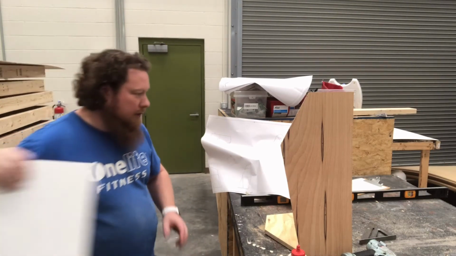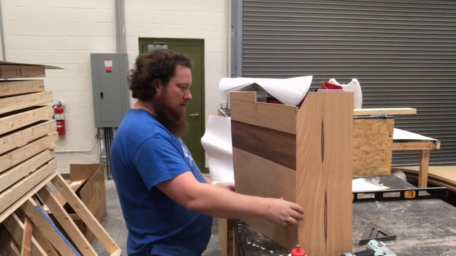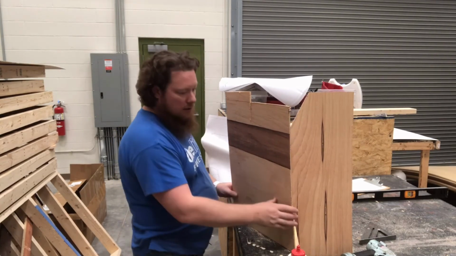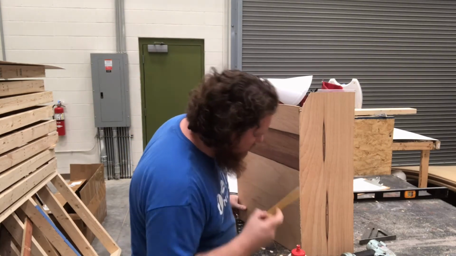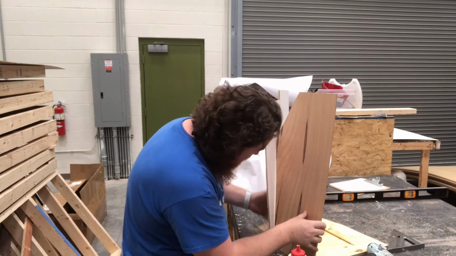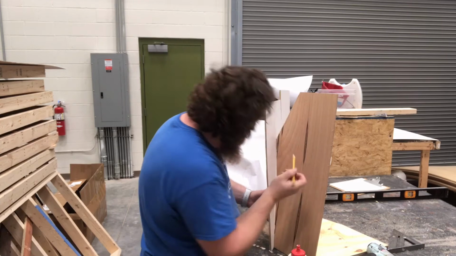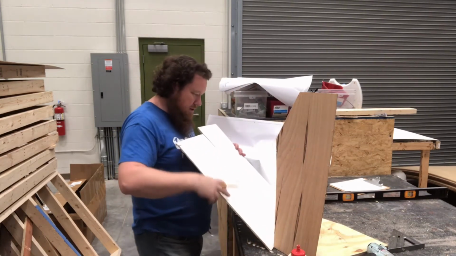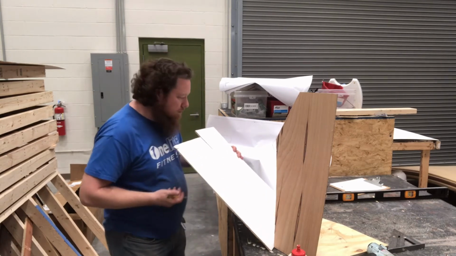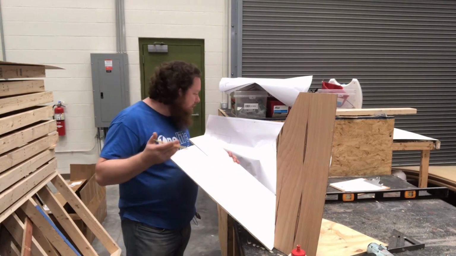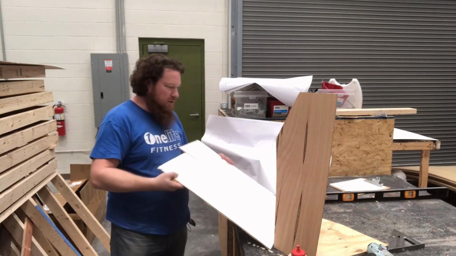So what I'm going to do here is just set it beside this. And if I can figure out where I hid my pencil. So that's that, and then I'm going to make a mark there where the facet changes, and then connect that dot with this.